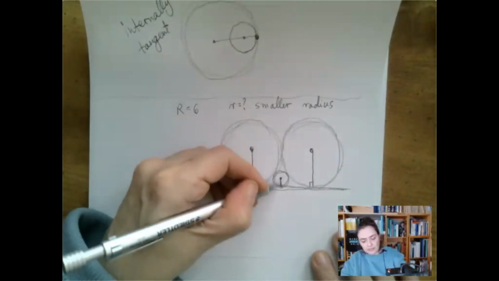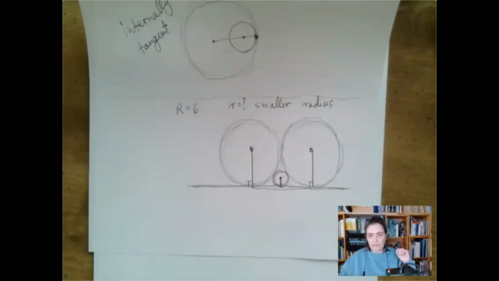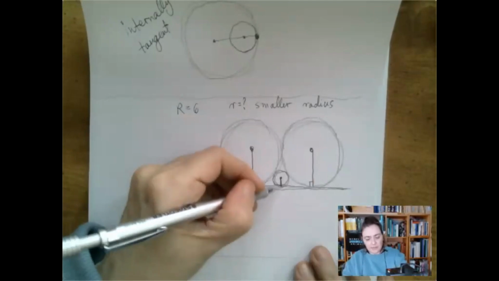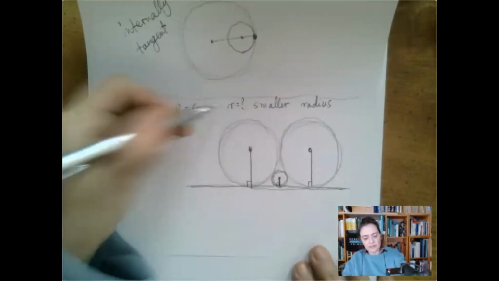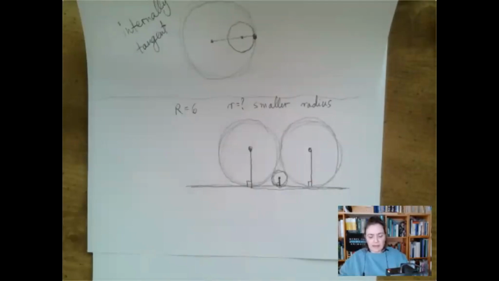I think I'm going to go with r, x long. So it's like a word problem, but now we used all the facts about the line. These are perpendicular lines, and these are 6 long, and this is this little r long. Now, what's left is, well, the circles are tangent to each other.